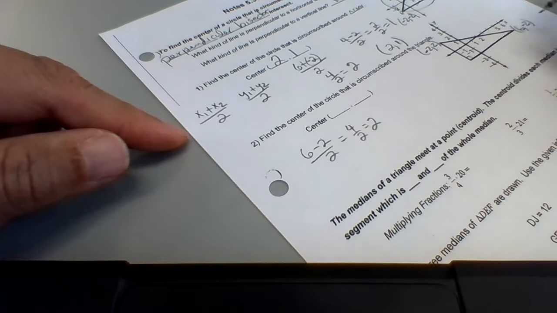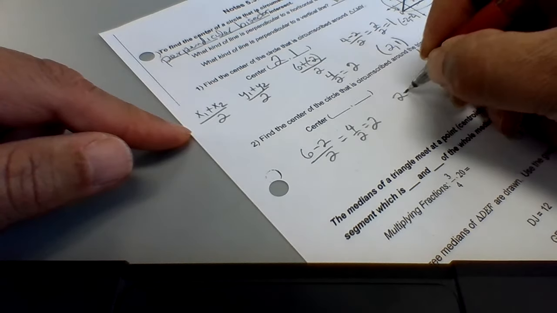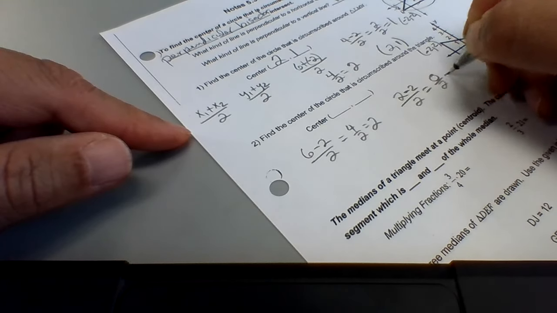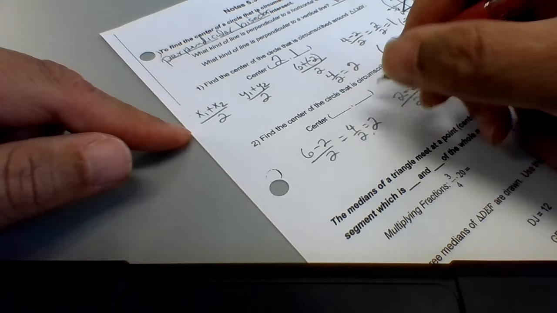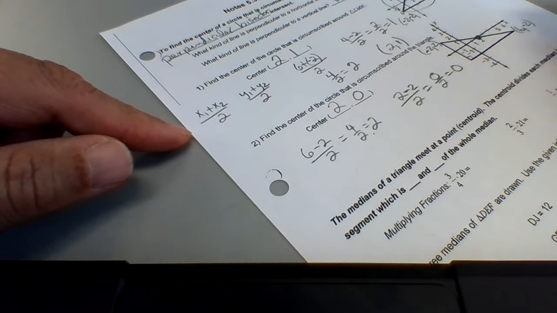And then doing the y's, 2 minus 2 all over 2, and 2 minus 2 is 0 over 2, which is 0. So this one is located at 2, 0, right there.